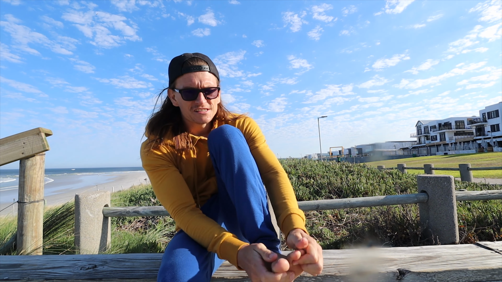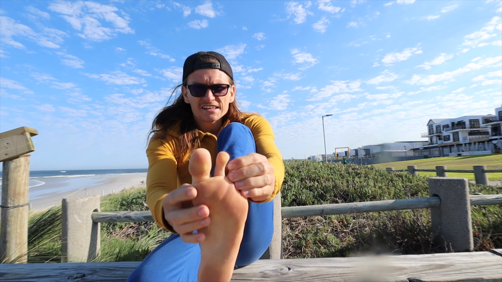I'm warming up now, but my toes are still freezing. Like these toes I can feel now, but these three, they are still a bit numb. Anyway, it's a beautiful day here in Cape Town today.